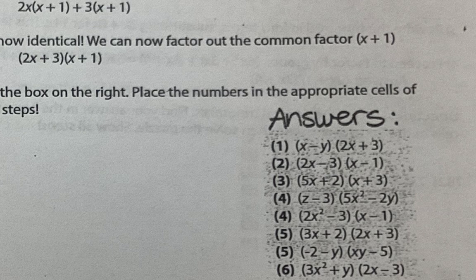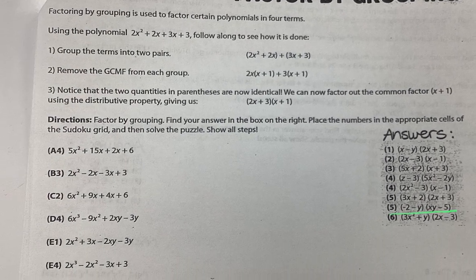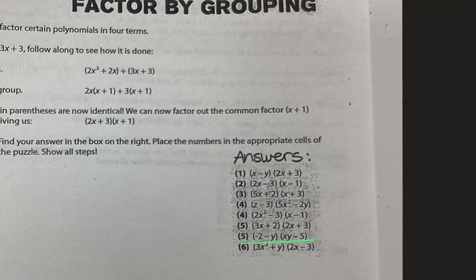So let's go back, because right now this is looking like our answer. It just doesn't quite look like ours. Negative 2 minus y. All right, let's go back one. And for number 5, we can come back. That was F3. We can come back and write in F3 out here. Okay?